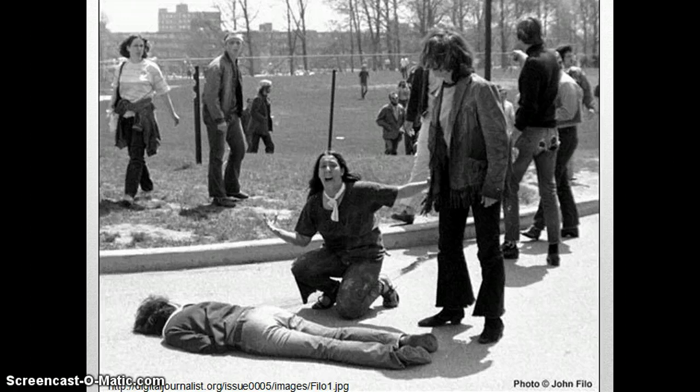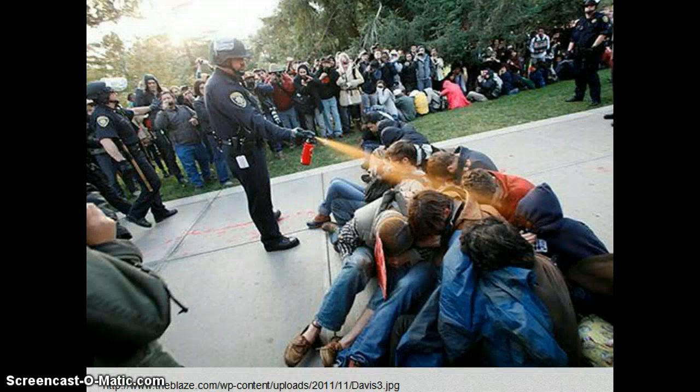Now remember, photos don't have to be historical. Take a look back at last year's UC Davis pepper spray incident. This sparked a huge outrage and became the subject of many persuasive speeches, both in competitive forensics and in public speaking classrooms. So, visual images can really help to draw out that emotional support and get your audience to connect to your speech.